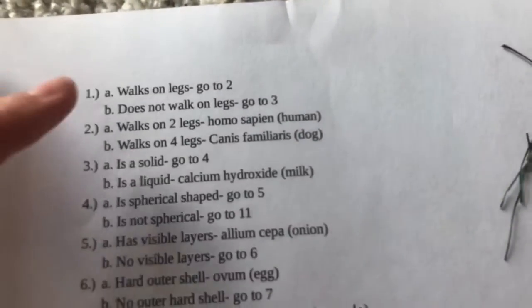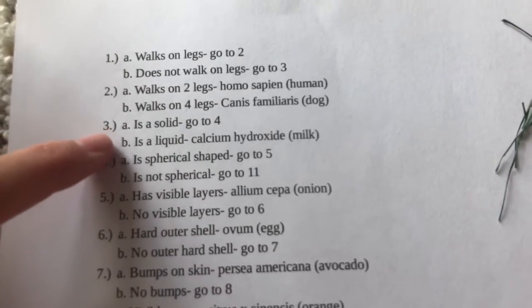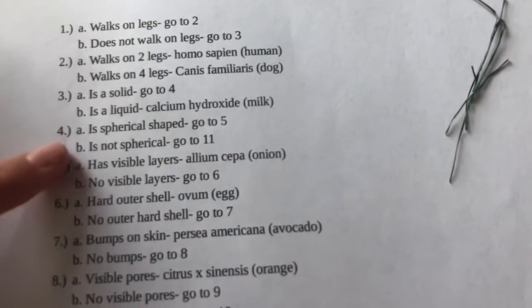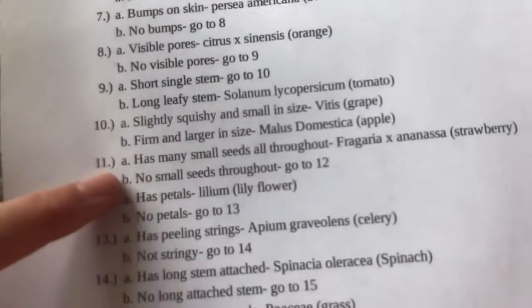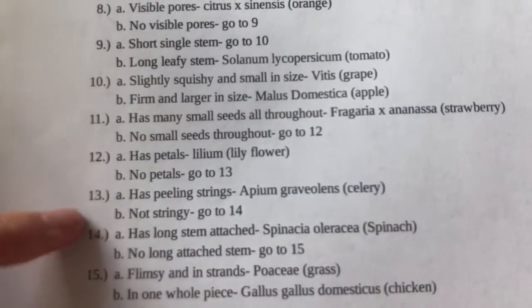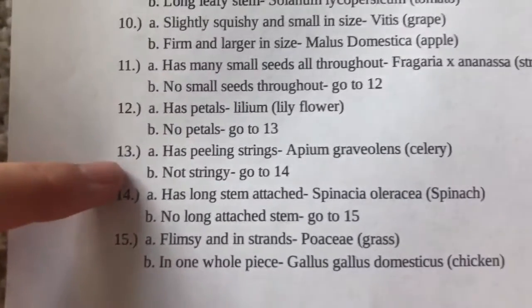right there. In number 1, does it walk on legs or no? It doesn't, so we're going to go to 3. Is it a solid or a liquid? It's a solid, so we're going to go to number 4. Is it spherical shaped? It is not spherical shaped, so we're going to go to number 11. Has many small seeds throughout. There's no visible seeds that we can see, so we're going to go to 12. Has petals. I don't see any petals, so we're going to go to number 13. Has strings peeling off of it. I don't see any strings peeling off of any of these strands, so we're going to go to 14.